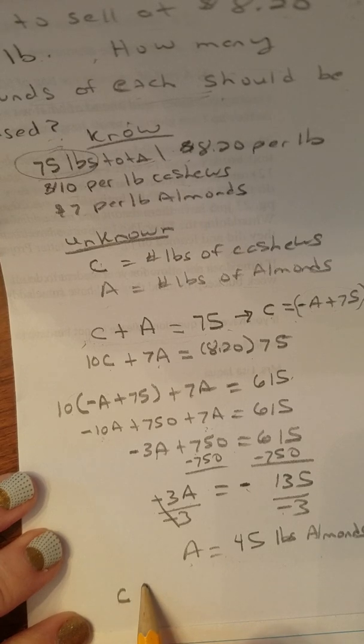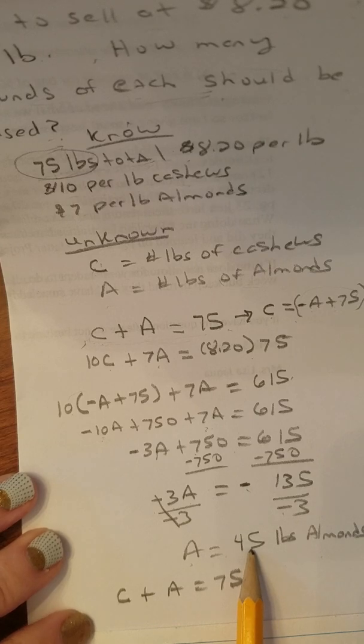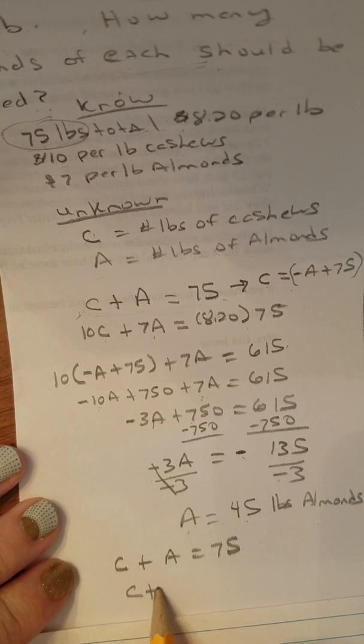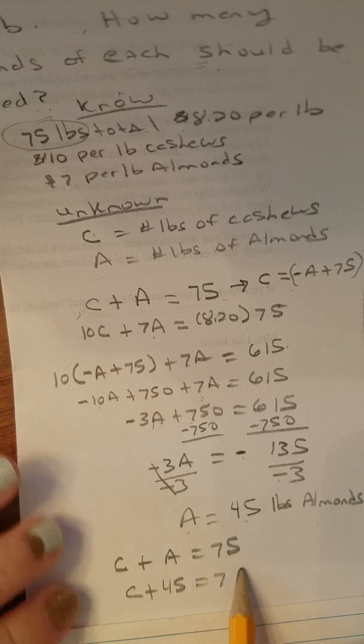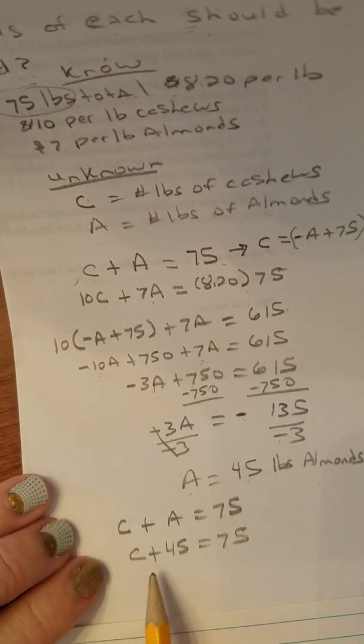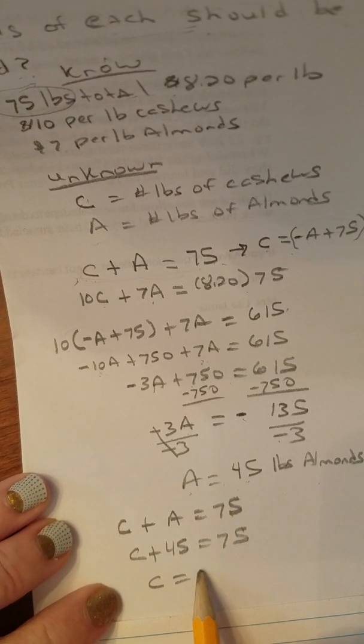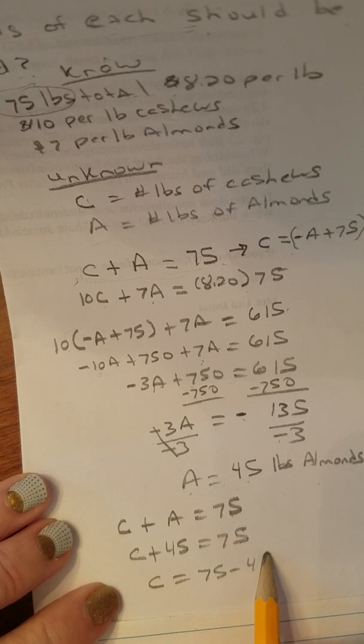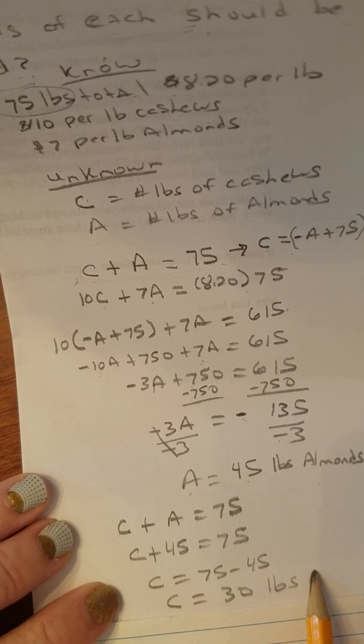The number of pounds of cashews plus the number of pounds of almonds equals the total amount of pounds. We know that A is 45 pounds. So from here we can find out that C is 75 minus 45, or the number of pounds of cashews is 30. So 30 pounds of cashews.